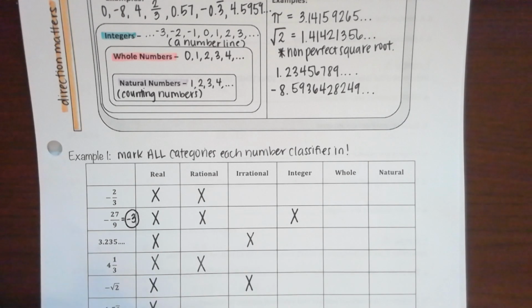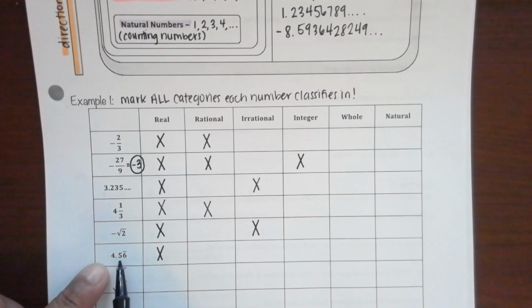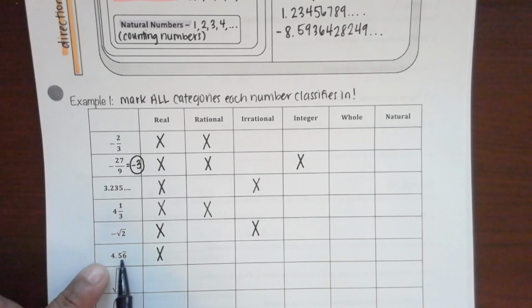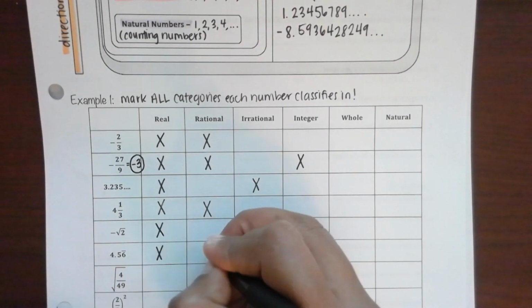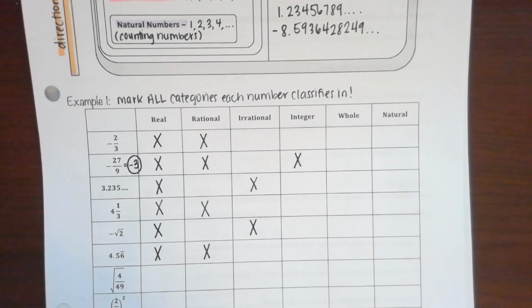So what does that line mean up there on top of the 6? Over the 6, you see where it says 4.56 and there's a line over the 6? Real and rational. Because what does that line mean? The 6 is going to do what? Repeat. Good job. Can it be anything else?